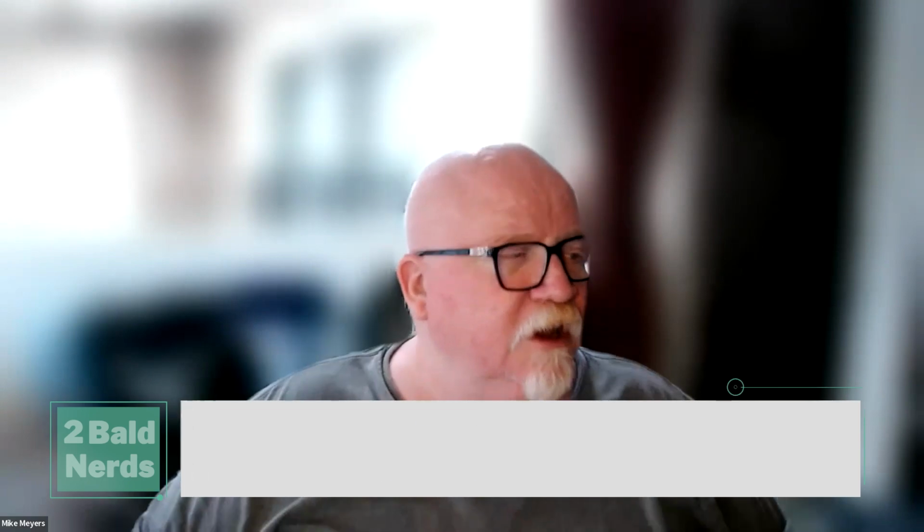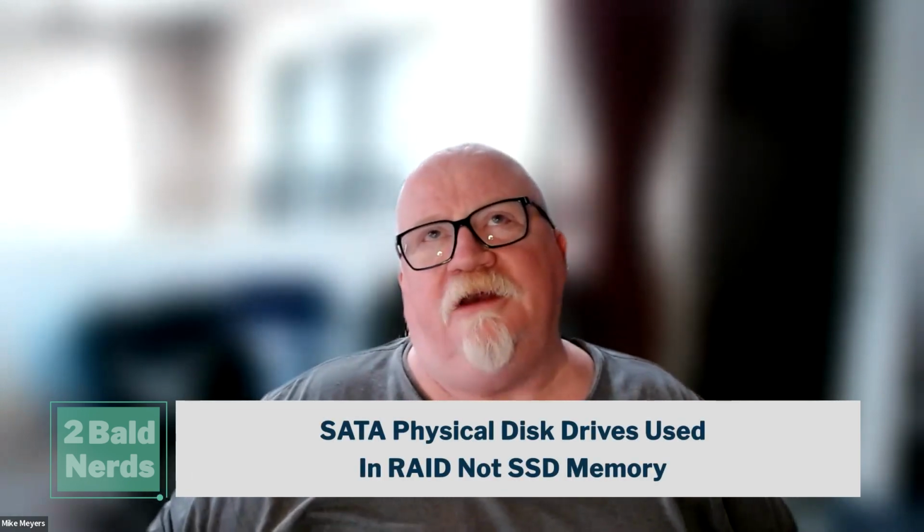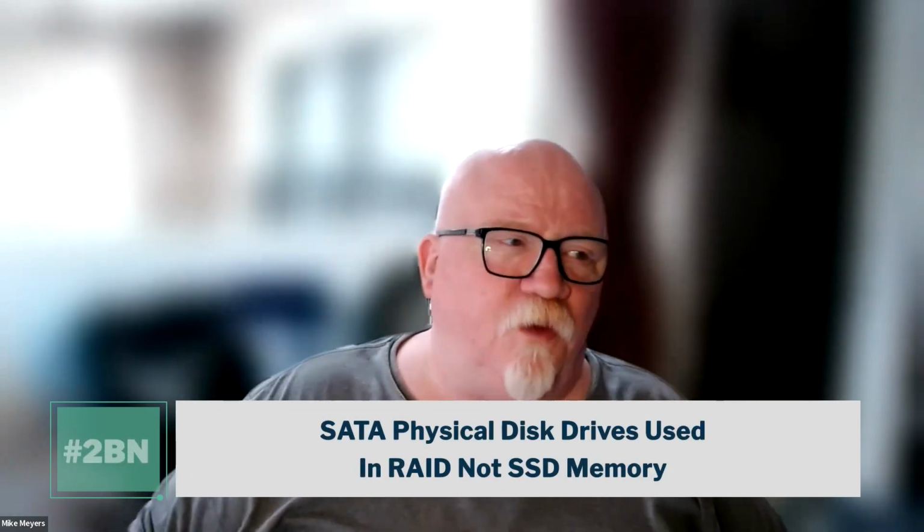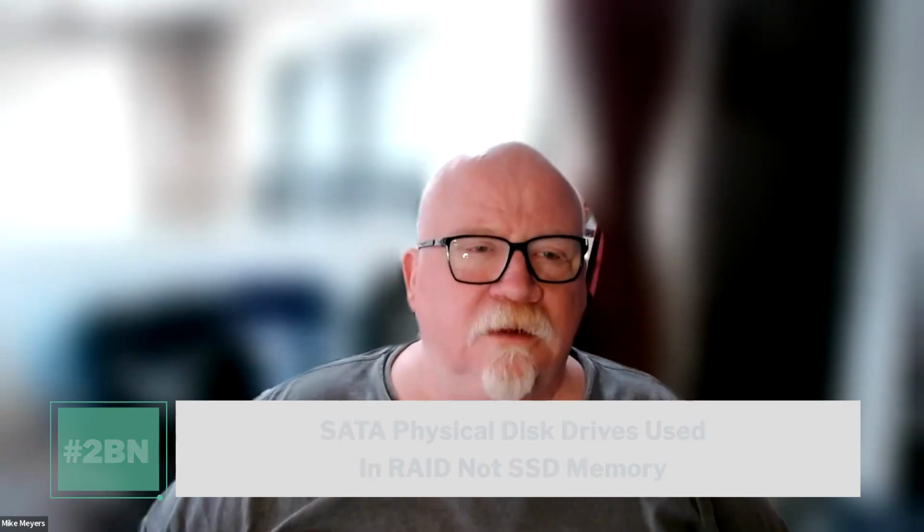Then you have software RAID, like Storage Spaces in Windows, where you can just take any old drives and plug them anywhere. And these are almost always SATA drives that are rotational. It's not super common to use SSDs for RAID right now. Not to say that can't change in the future.